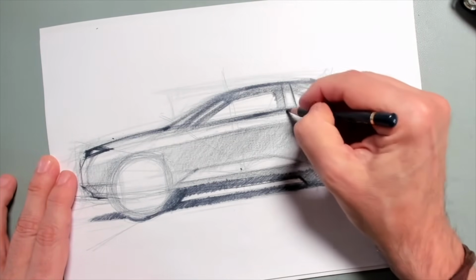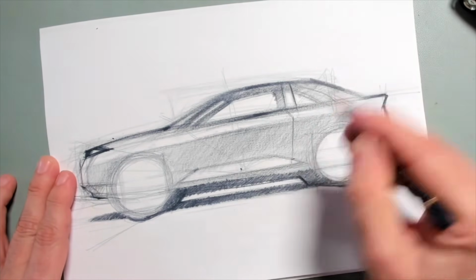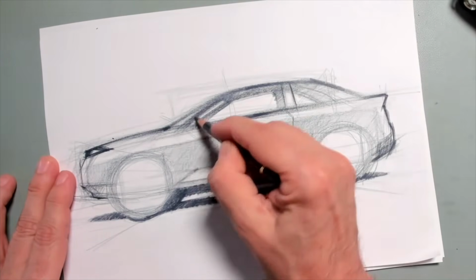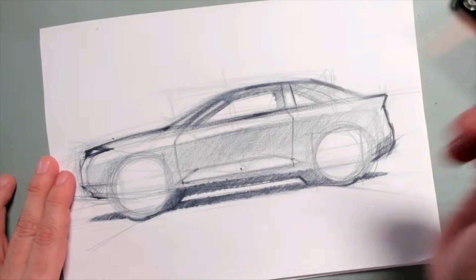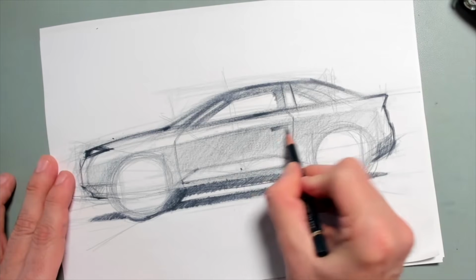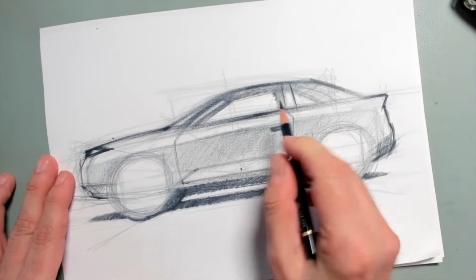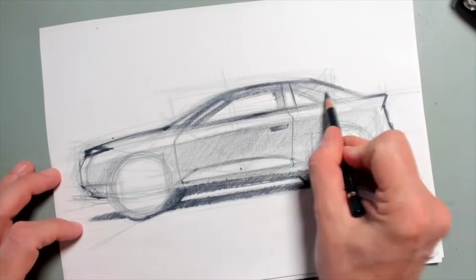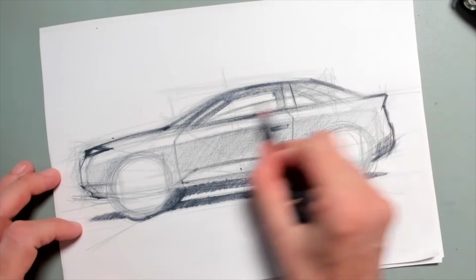So now let's put the cut line. And also here. You can put those really flush handles. And here I'm going to just apply my reflection on the glass.